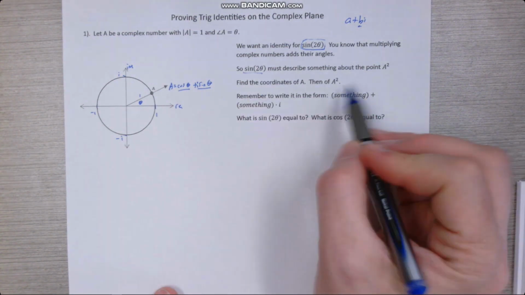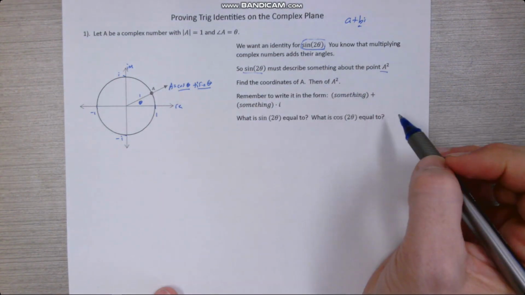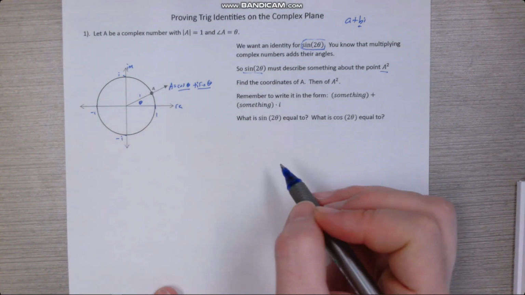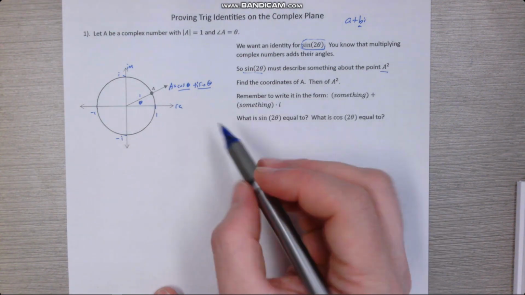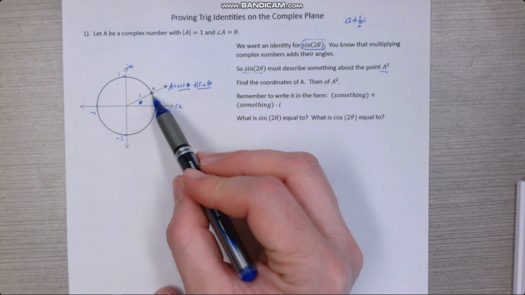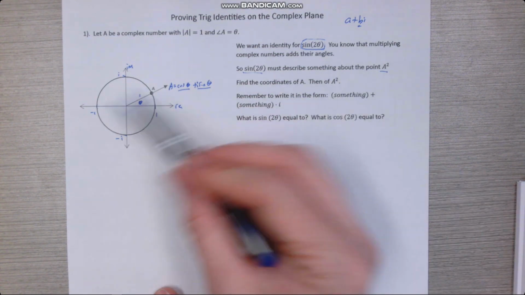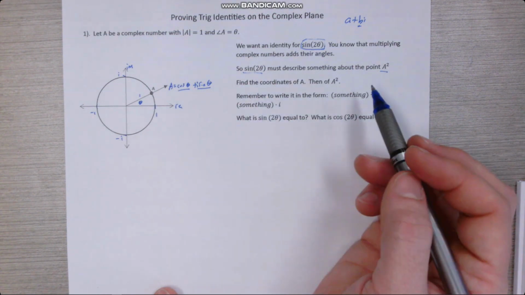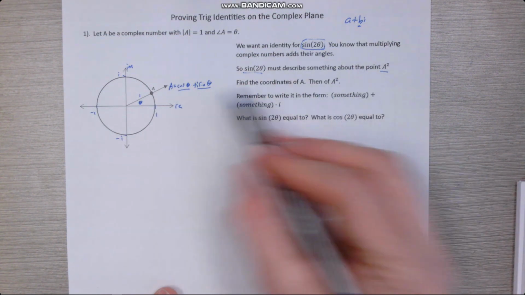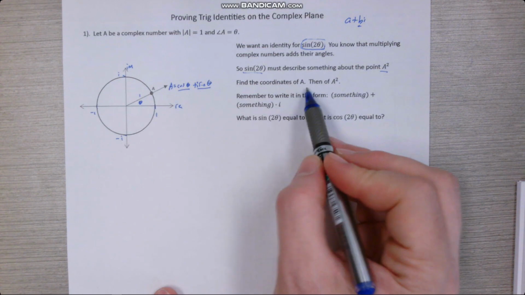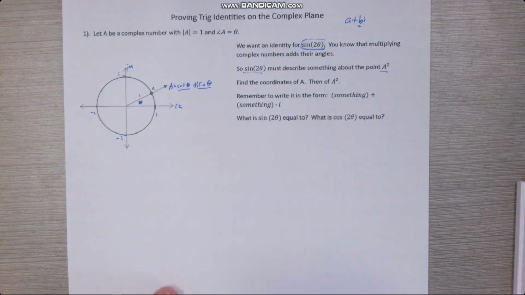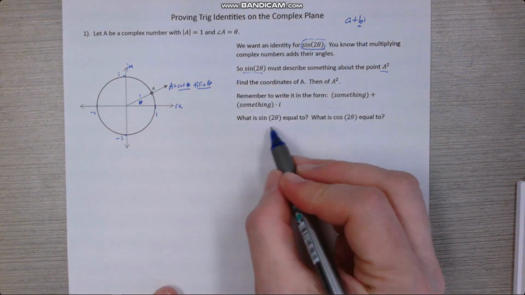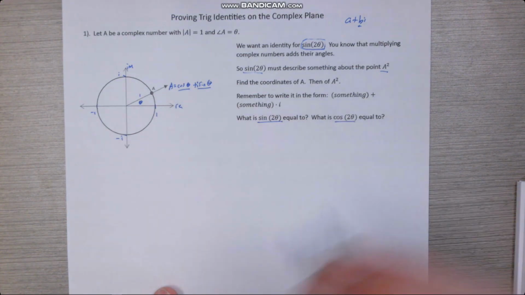Sine 2 theta must describe something about the point A squared. So pause the video. Think about what you know about the geometry of multiplying complex numbers. Think, where would A squared end up? Why does sine 2 theta describe something about it? And then actually multiply A times A. Multiply it out. Find what the coordinates are. And then ask yourself, what's this equal to? What's that equal to? Pause the video. Try it. I'm going to do it in just a second.